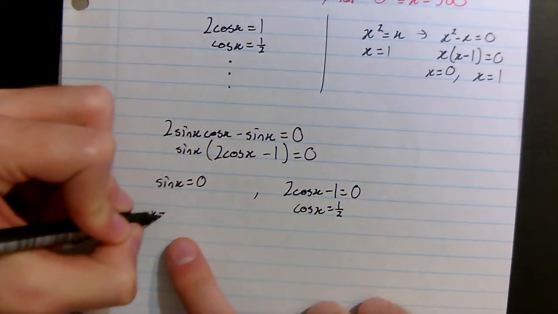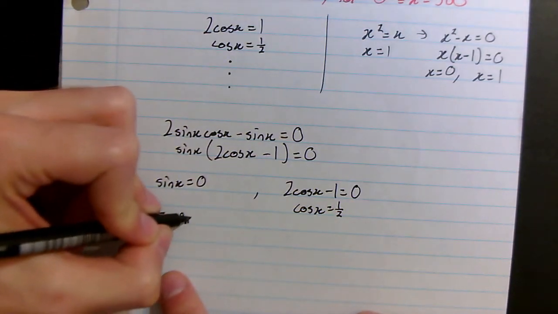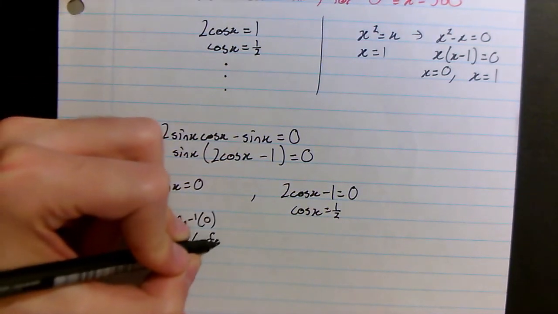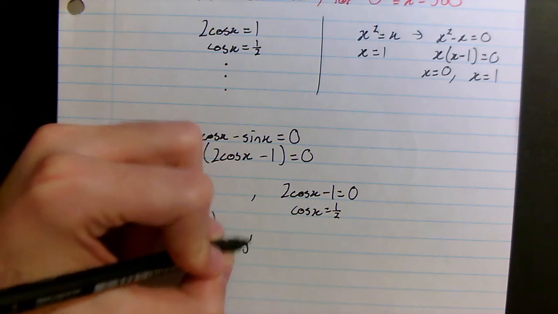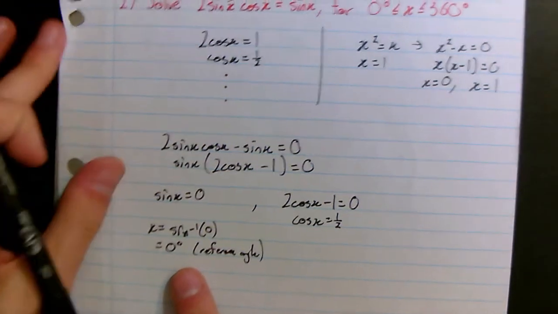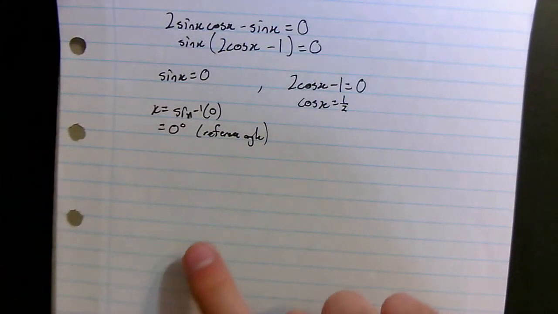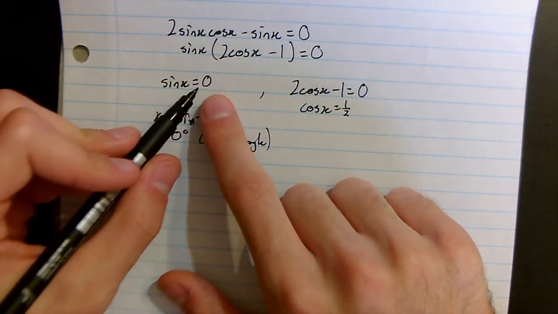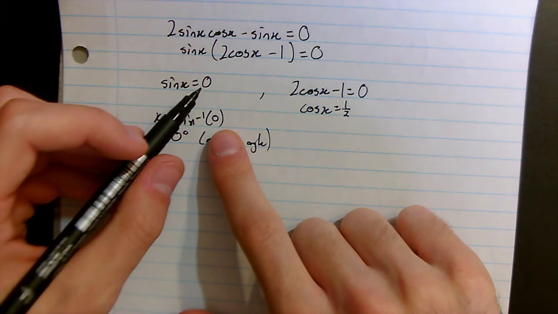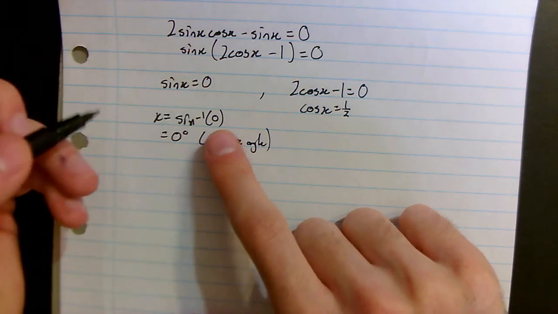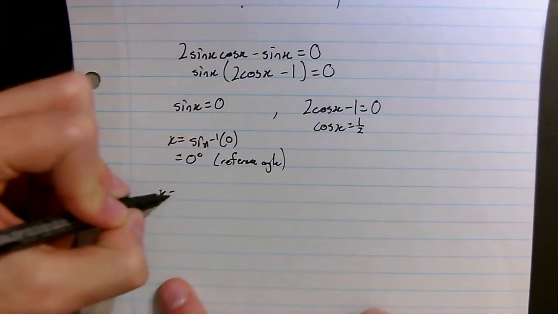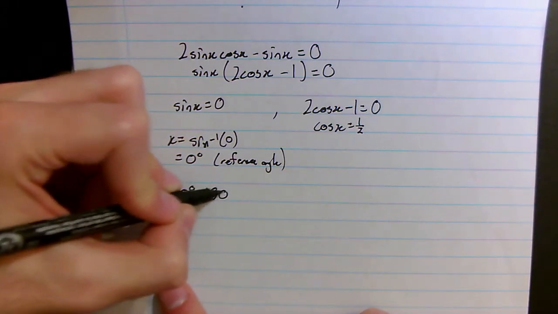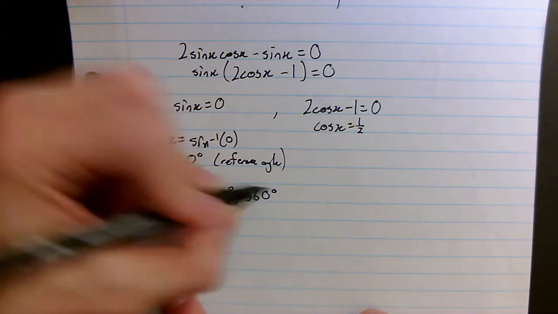So we got x is equal to inverse sine of 0, which is going to be 0 degrees, and that's our reference angle. Okay. So that means, well, because it's 0, it basically exists in all of the quadrants. So we say x is 0 degrees. It'll end up working out to be 0 degrees, 180 degrees, and 360 degrees.